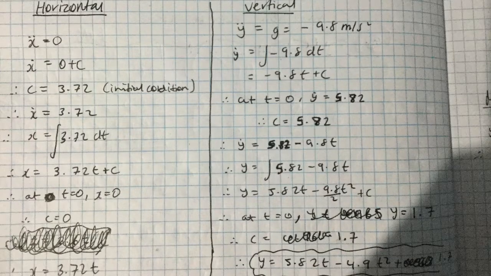Okay, so my next step in the calculation process was I calculated the horizontal and the vertical. Let's start with the horizontal. I started off with the acceleration as 0, of course, and integrated it to get c. We found c to be 3.72 through the initial conditions, which I stated earlier. We then integrated that over time, and we received 3.72t plus c to get our x, and our final x was 3.72t because initially it started at origin, and so c was 0.